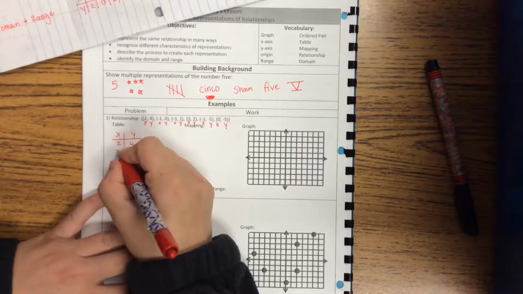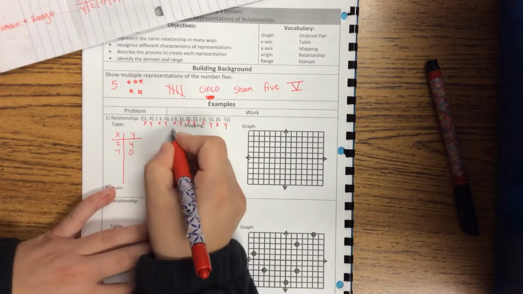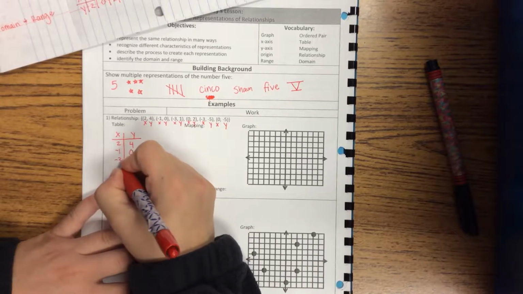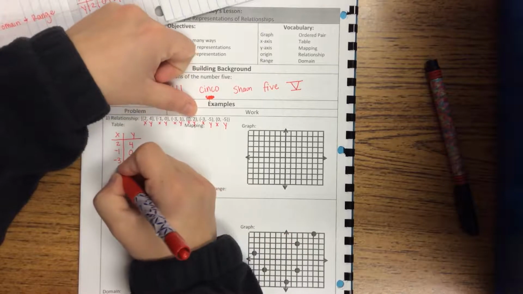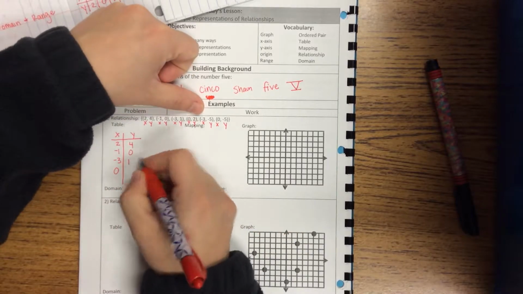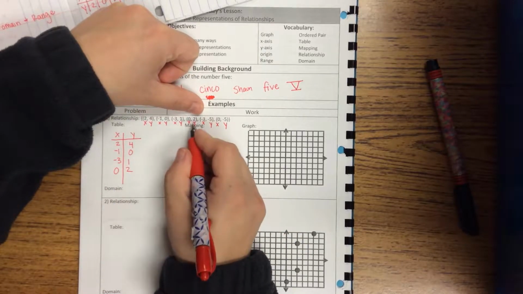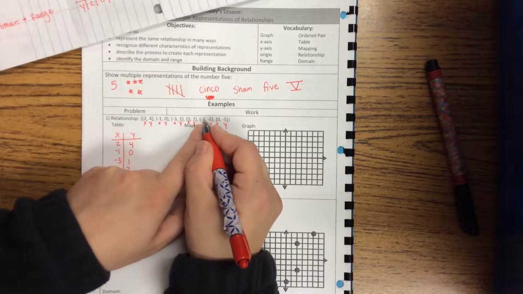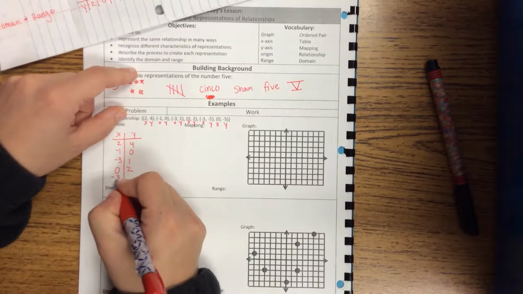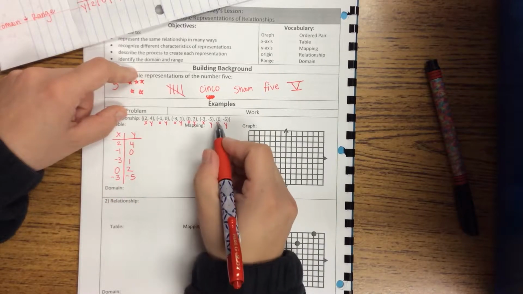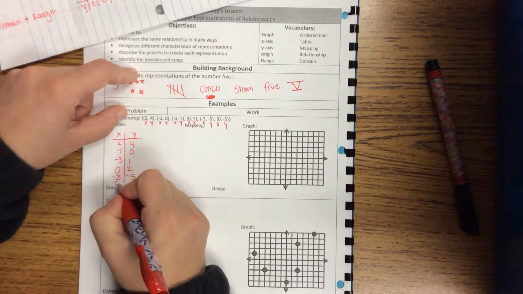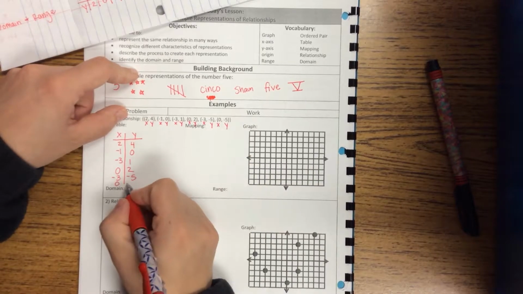X is -1, Y is 0. X is -3, Y is 1. X is 0, Y is 2. Right here, if you're getting lost, X is -3, Y is -5. Why did I put so many in this one? X is 0, Y is -5.